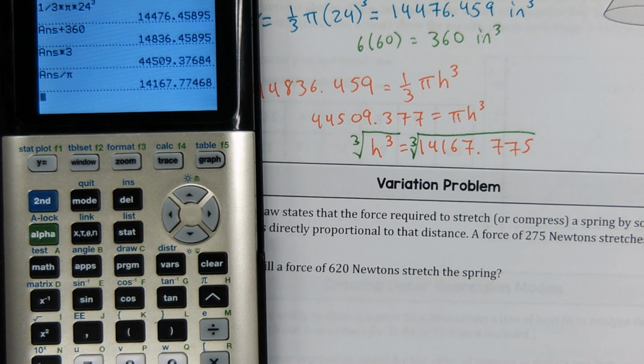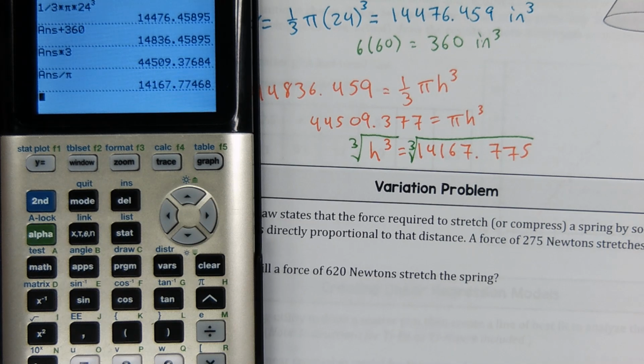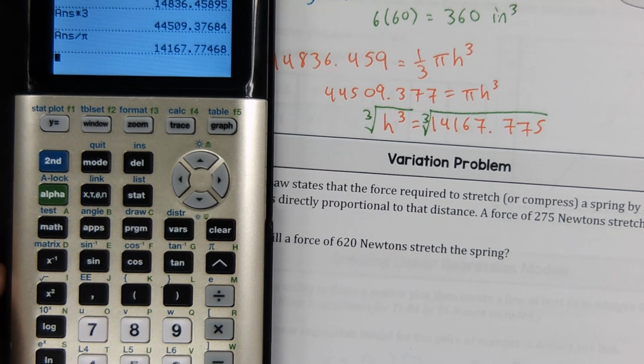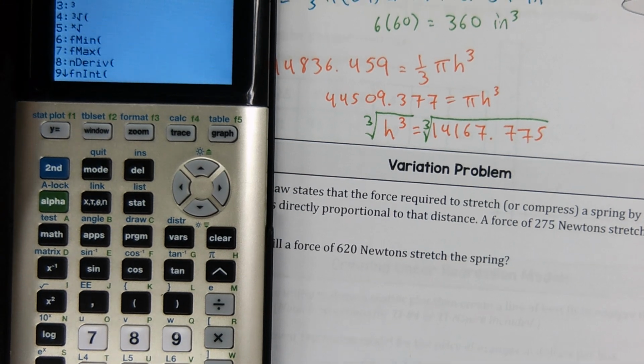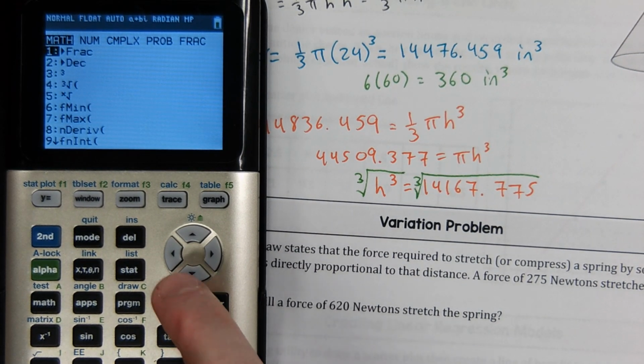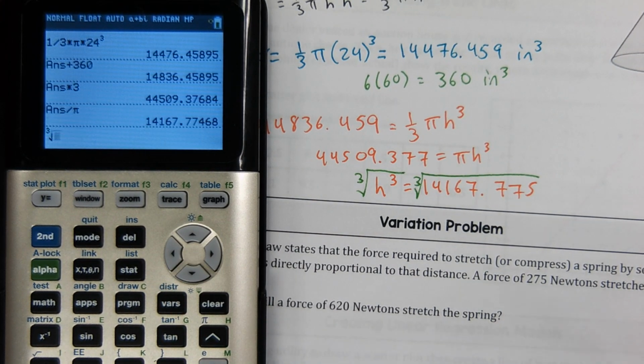You can either know how to do third root on the calculator, or you could raise both sides to what power? What power is the same as the third root? 1/3 power. So it doesn't matter which one you choose, but you might as well know where the cube root is. Math, 4.